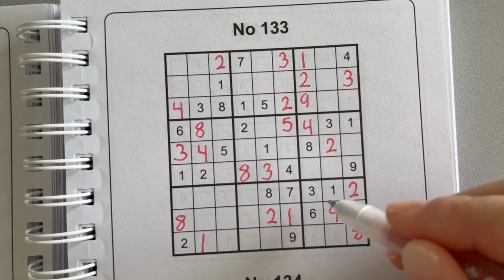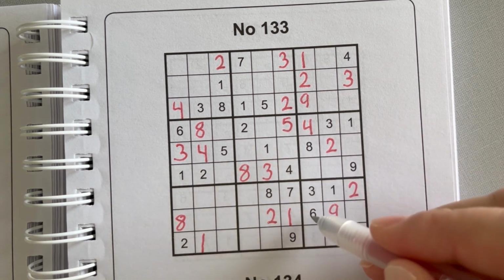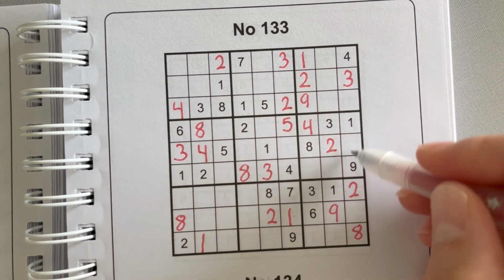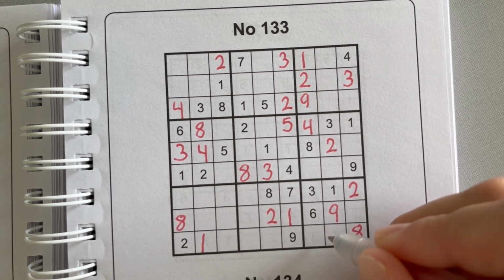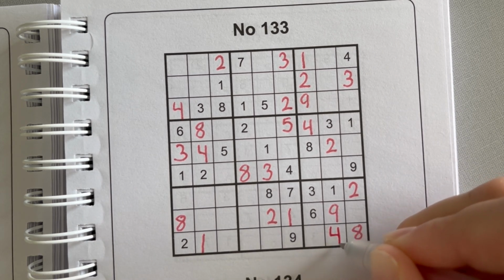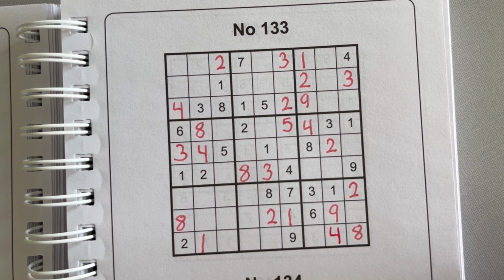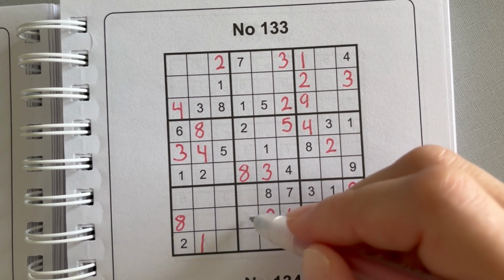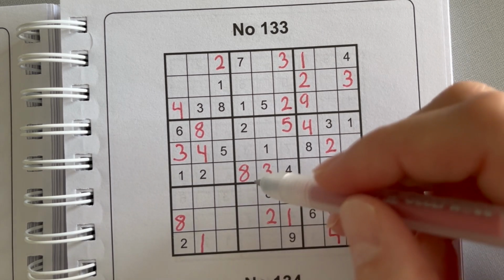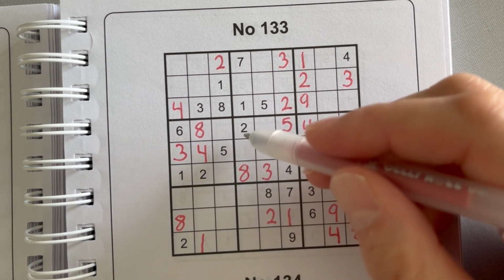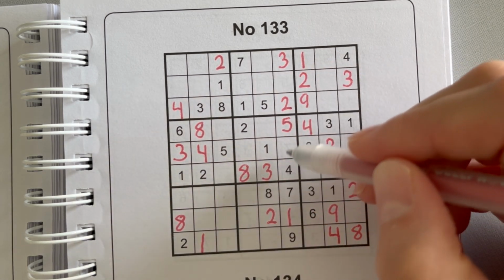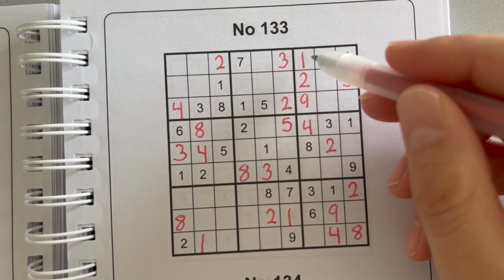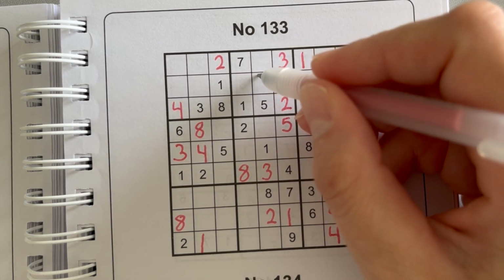Okay, if I come down here, I have a 4 in this column and a 4 in this column. So here's my 4. If I come over here, I have a 4 in this row. So one of these two will be a 4. So there's a 4 in this column, and a 4 in this column, and a 4 in this row. So here's a 4.